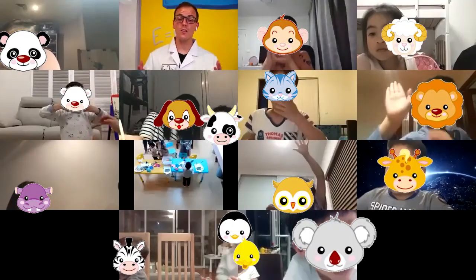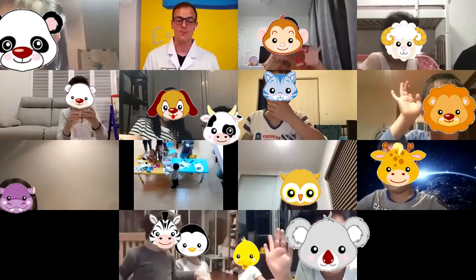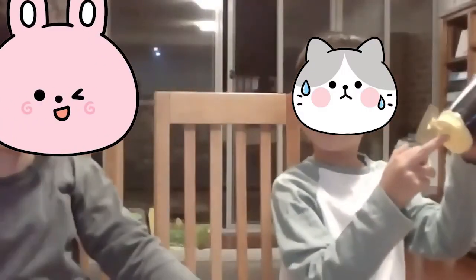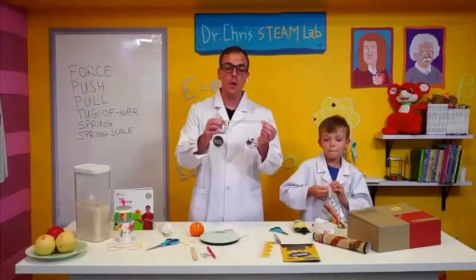Now, Dylan, do you think that there's a force involved in your cannon? And where does that force come from? The balloon. From the balloon. Very good. A balloon is almost like a rubber band. So it has the same properties as a spring. When it gets stretched, there's a force that makes it push back to its original shape. And your balloon, you stretched it, it wants to go back to its original shape. And that provides the force, a pushing force.